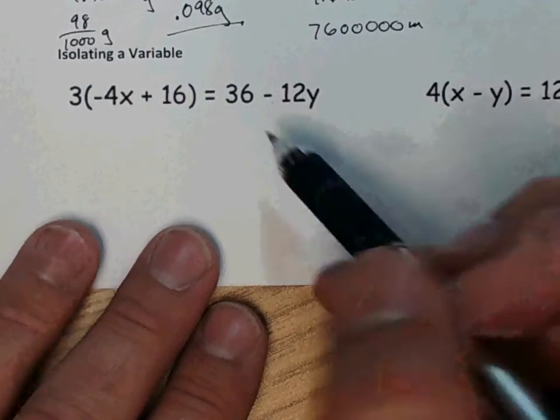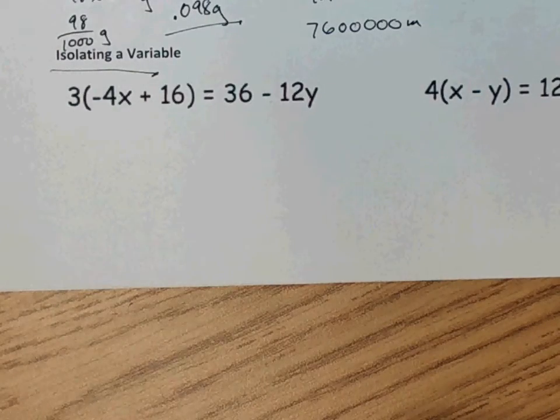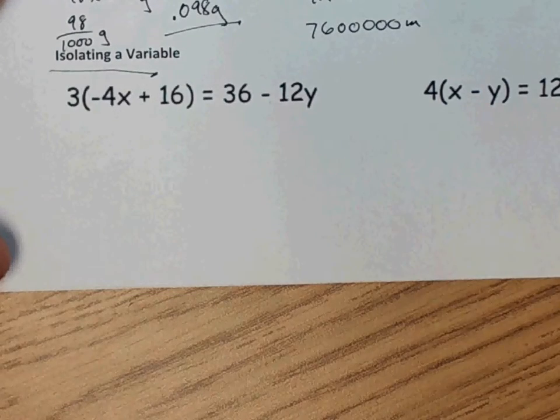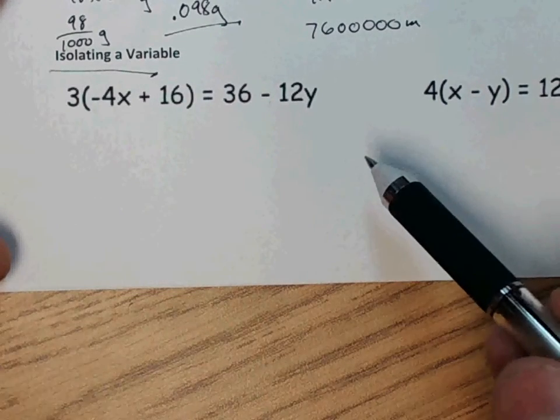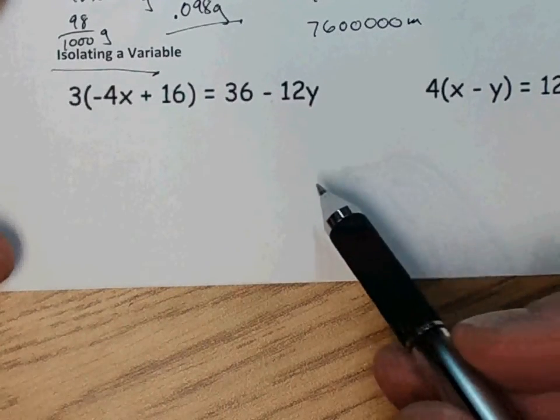Alright, isolating a variable. That's one of the most important things we do in here. I didn't give you any typical ones that we might see, but if you can move things around on something like this, you can move things around anywhere. This is just algebra. Most of you had algebra back in 8th grade. Okay, so you should know this stuff.